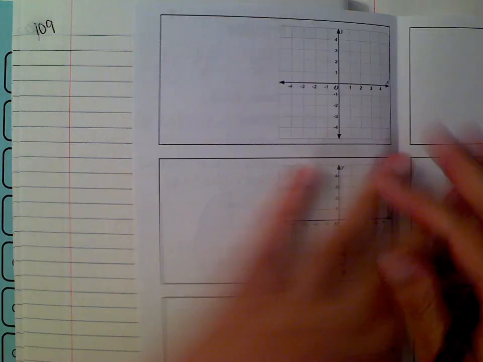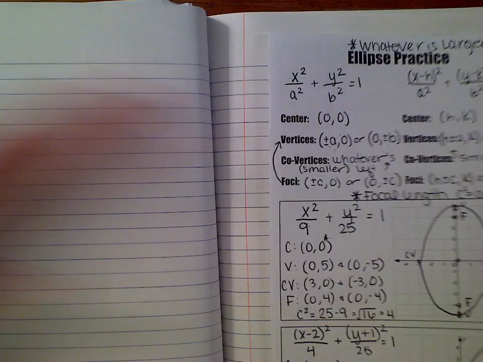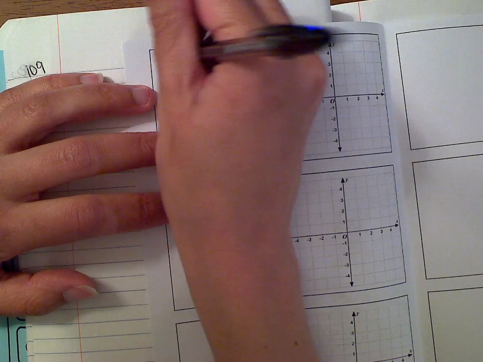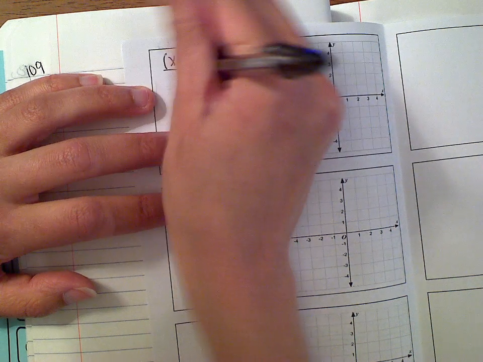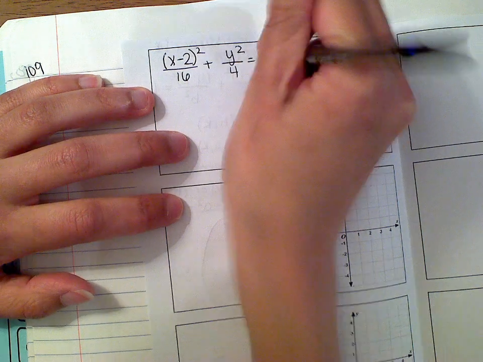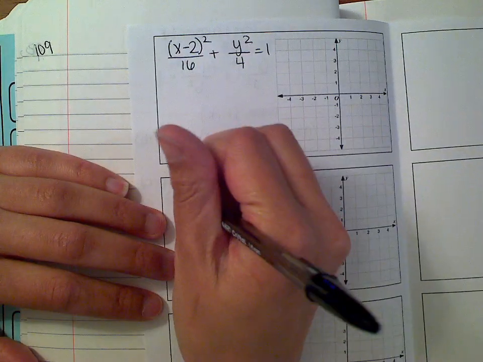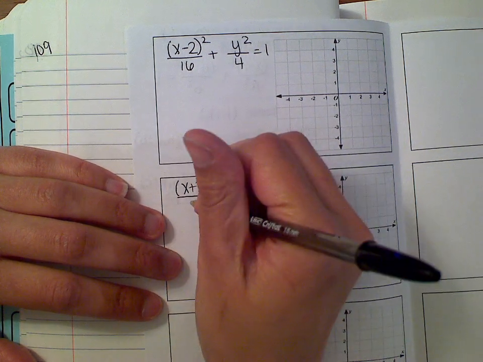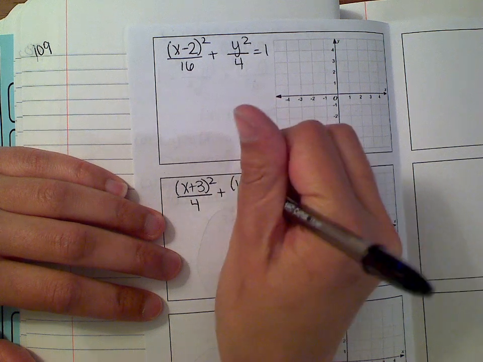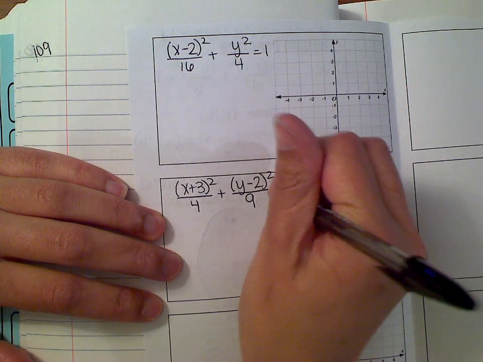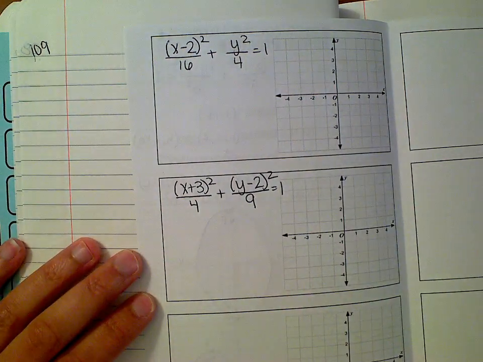We're also going to try some ellipses. So I'm back on the ellipse page now, and we'll try the ellipses. Let's see. We'll do x minus 2 squared over 16 plus y squared over 4 equals 1. And then we'll do x plus 3 squared over 4, plus y minus 2 squared over 9 equals 1. Okay, so try those 2 ellipses.